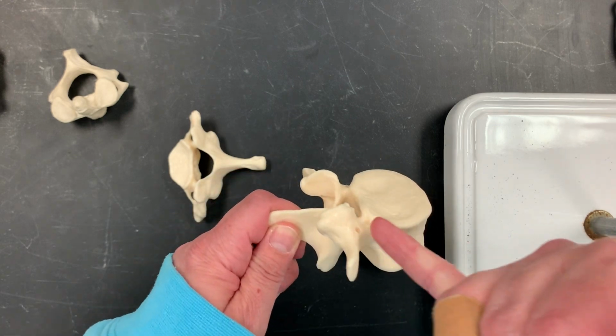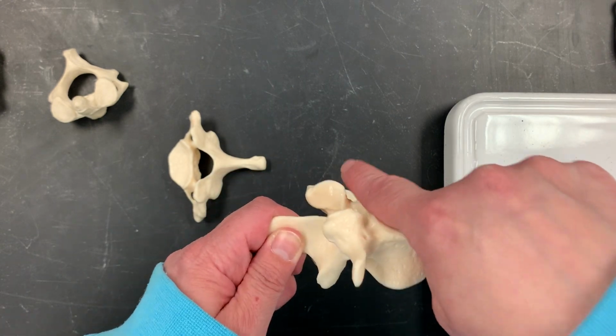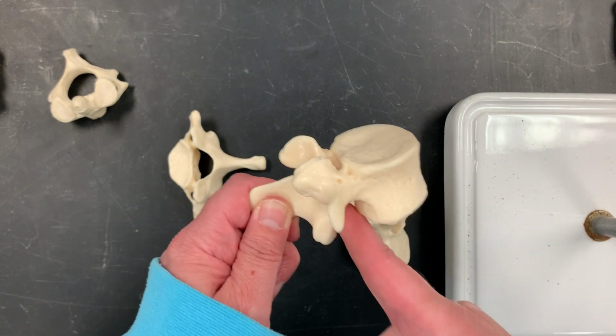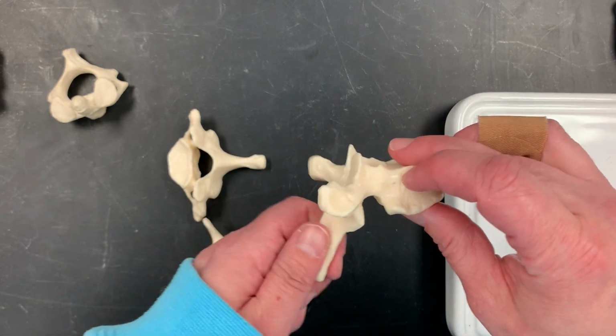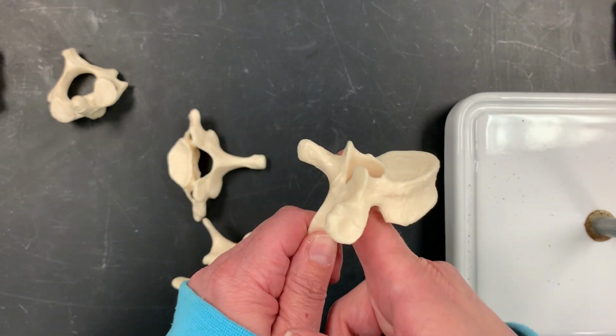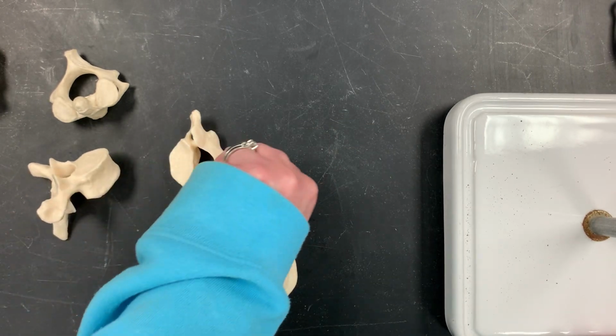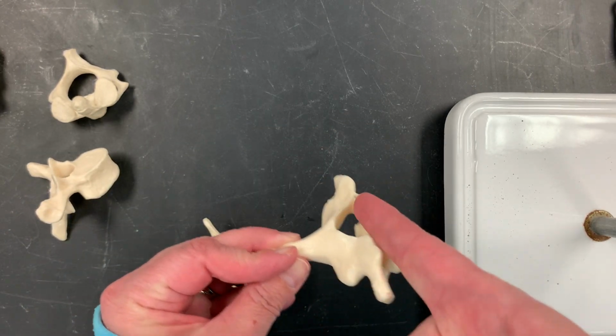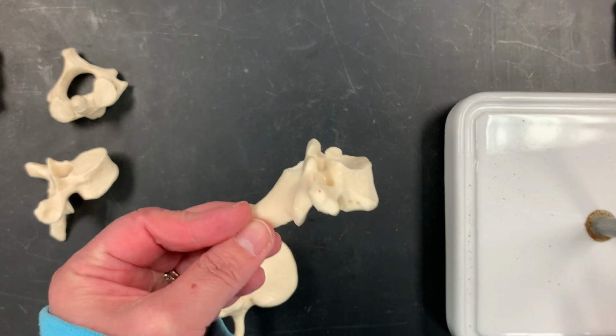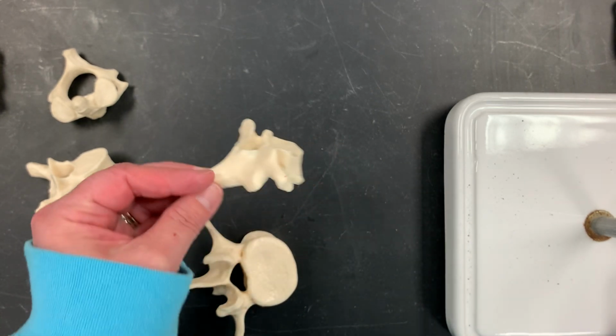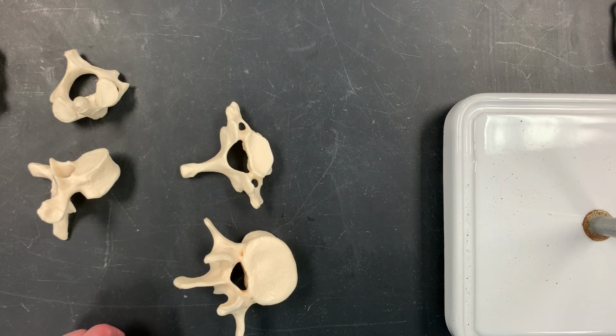And you've got these notches. So the superior notch is on top and the inferior notch is on the bottom. So on the thoracic, here's your superior notch and here's your inferior notch. And that's how these bones fit together. Superior notch and then inferior notch. The inferior notch is always larger too.